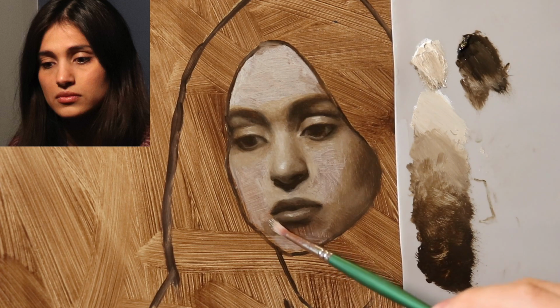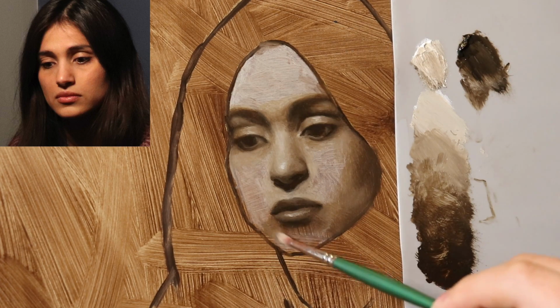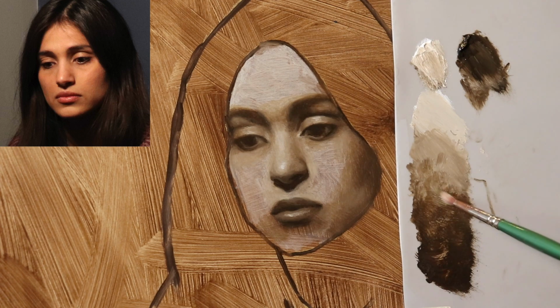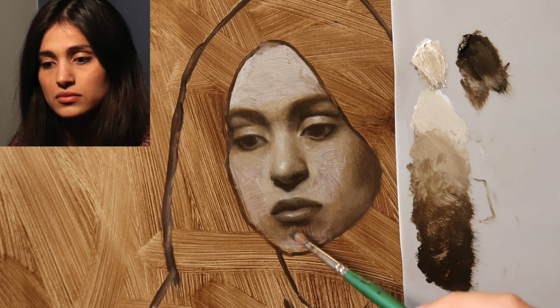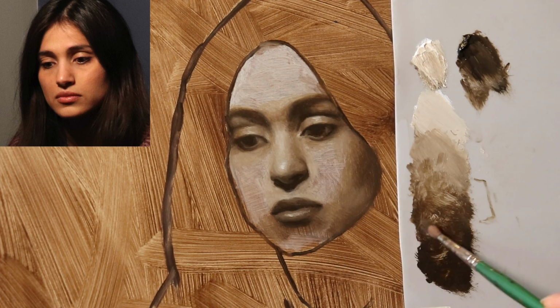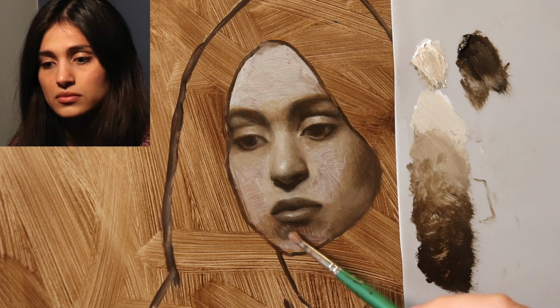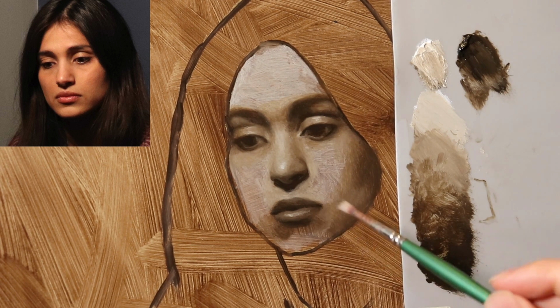So here we're now at the side of the orbicularis oris. That is the structure that's encompassing the mouth. So it's going to get a little bit darker around here. Try not to lose the structure that we painted for the mouth.